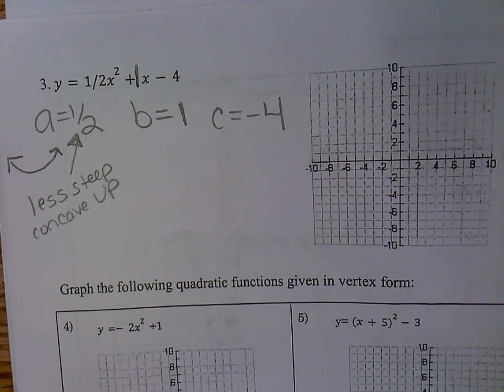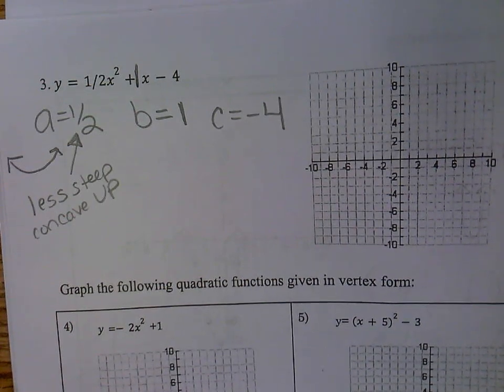So it's 1, 1, 2, 4, and 3, 9. So if those are half as steep, I'm going to go 1, 1/2, 2, 2, and 3, 4 1/2. I'm going to change the y values to change the steepness. All right, how do I find my vertex?